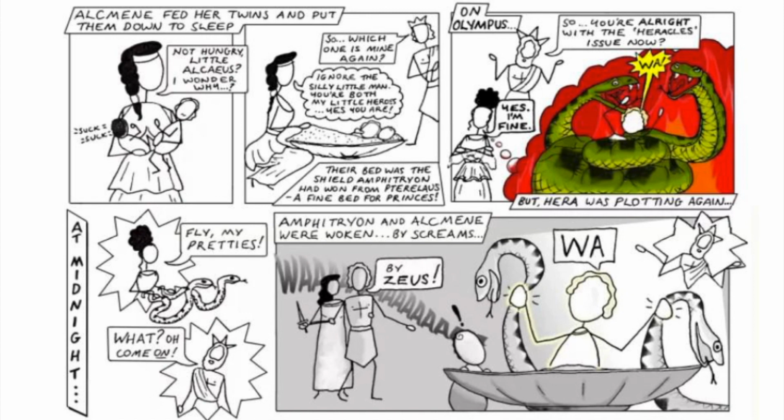At midnight, she sends down two serpents to kill baby Alcaeus in his cradle. Amphitryon and Alcmene were woken by screams, but they discover that baby Alcaeus, or baby Heracles, has in fact killed the serpents, strangling them with his bare hands. This is a week-old baby who probably doesn't actually have any ability to grip anything. So that immediately marks Heracles out as being not just any baby. He is stronger, larger, more special than any other child. You wouldn't really want to be his twin now, would you?